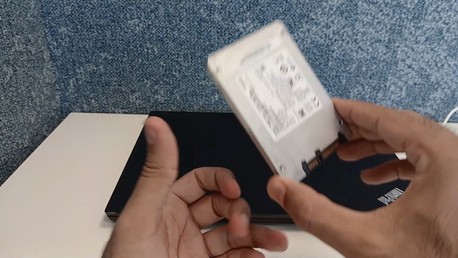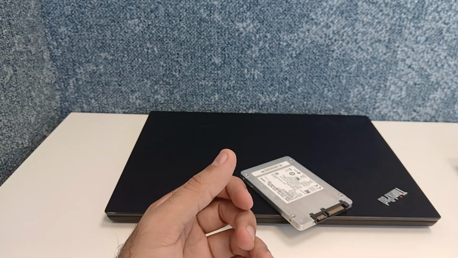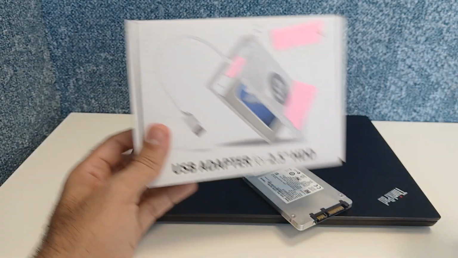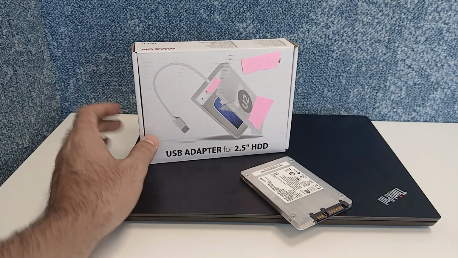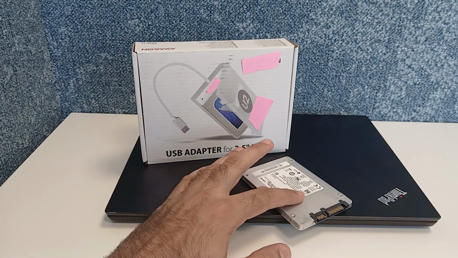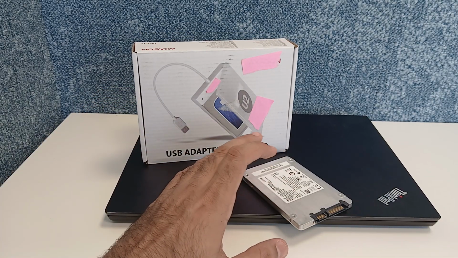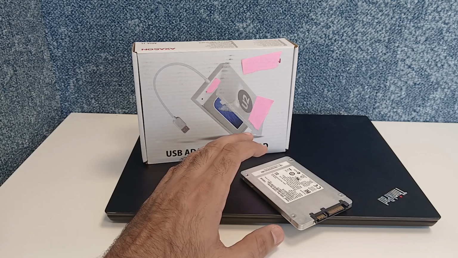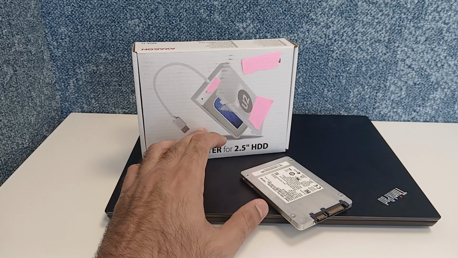To begin, make sure to extract your SSD. As a second step, go to the internet and type USB adapter for SSD. The SSD might come like this, or it might be M.2, or it might be another type. So just make sure to check the correct SSD adapter.